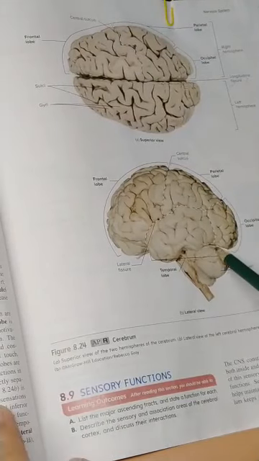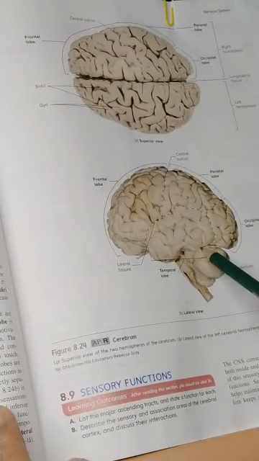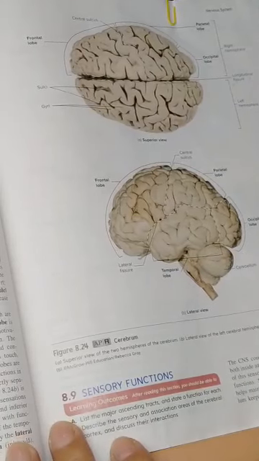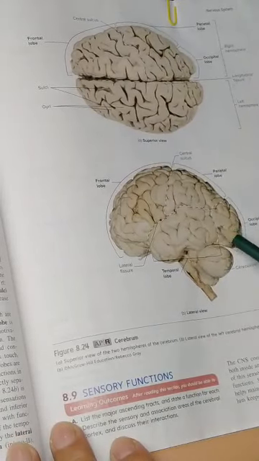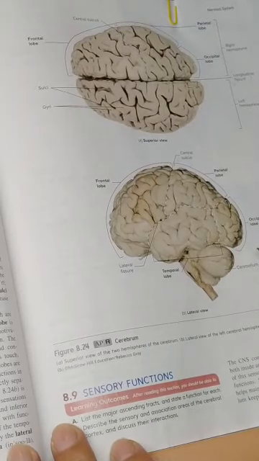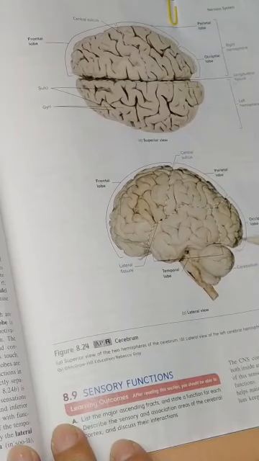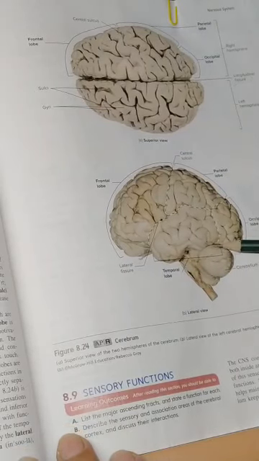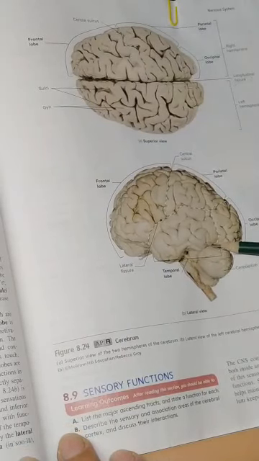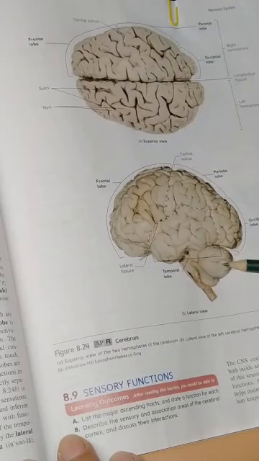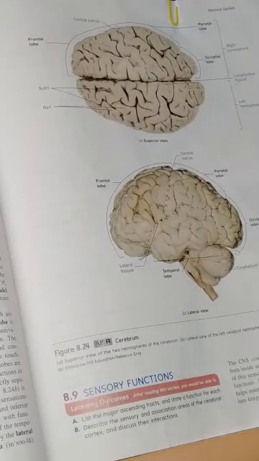This transverse or horizontal fissure separates cerebrum from cerebellum. And there is a dura mater that will be lodged here in the horizontal fissure, and that is called tentorium cerebelli. So tentorium cerebelli separates cerebellum from cerebrum.